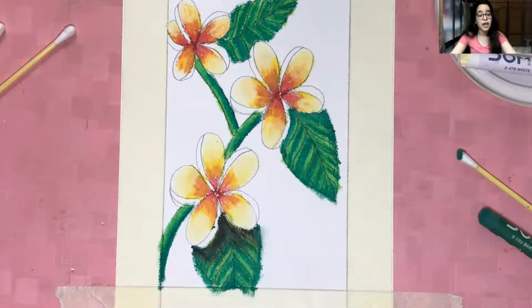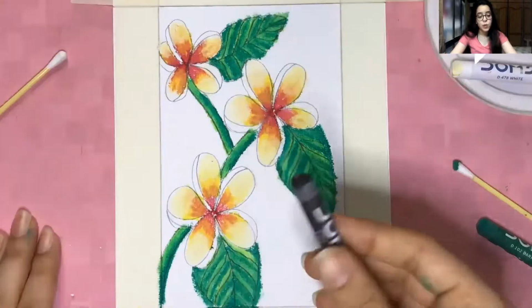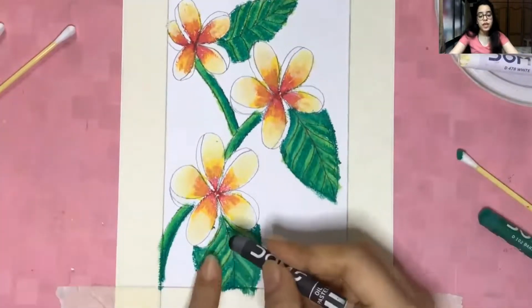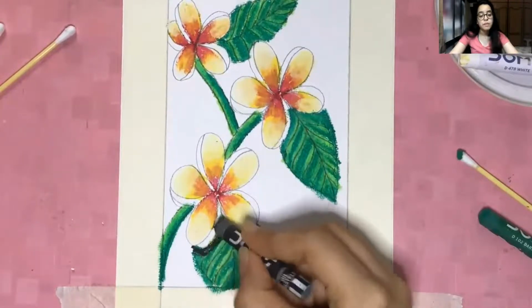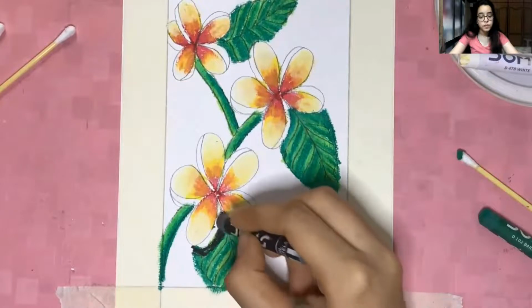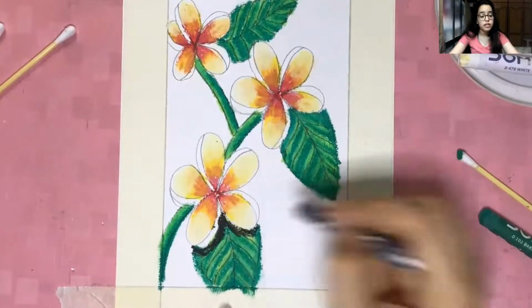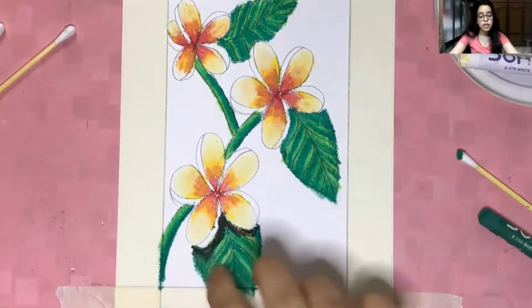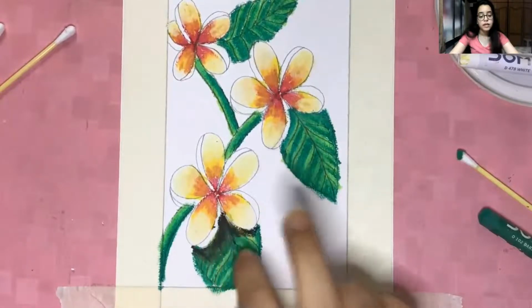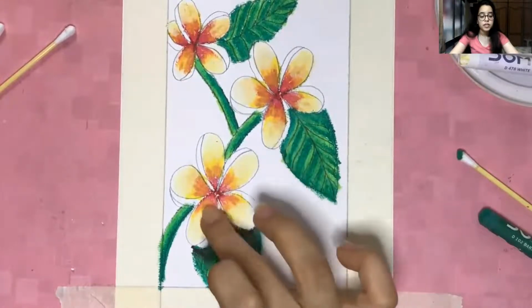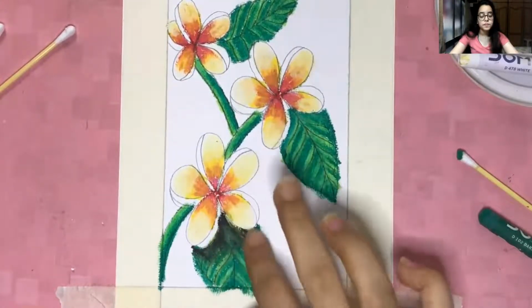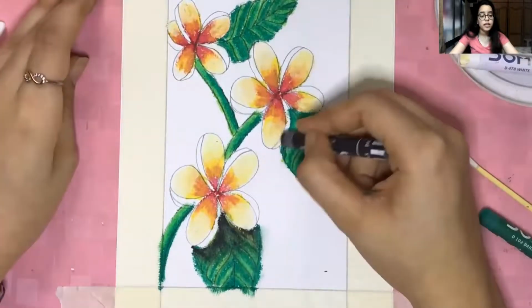In case you're not having a black oil pastel or a wax crayon, you all can skip this process again. Okay, so here's a quick recap for you. I'm going to just give a layer of black at the adjoining part of the leaf and the flower. Make sure you're not putting any color inside the flower. And then I just blend it downwards with my finger. And that's the same thing that I've done for the next flower as well.